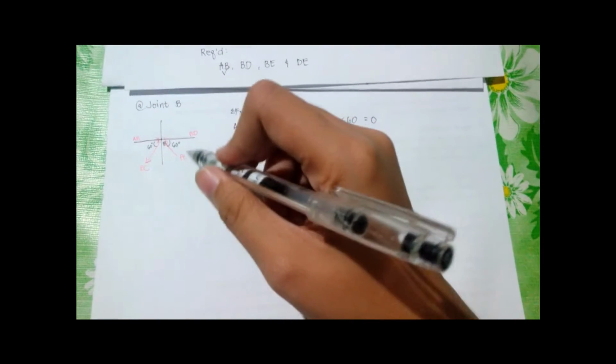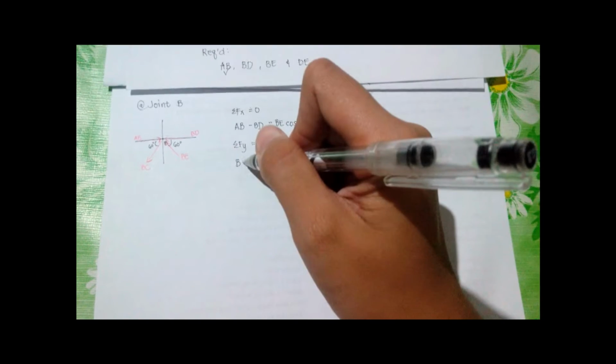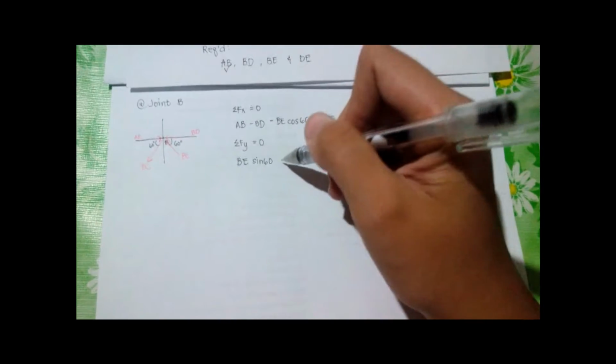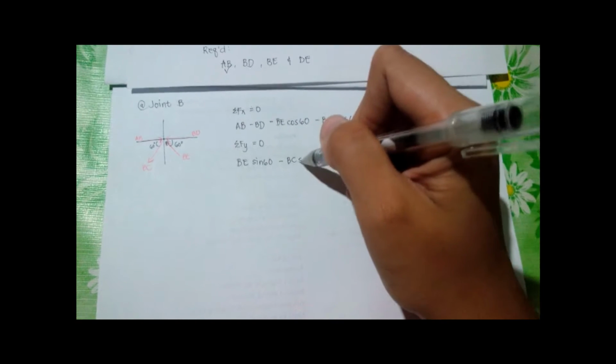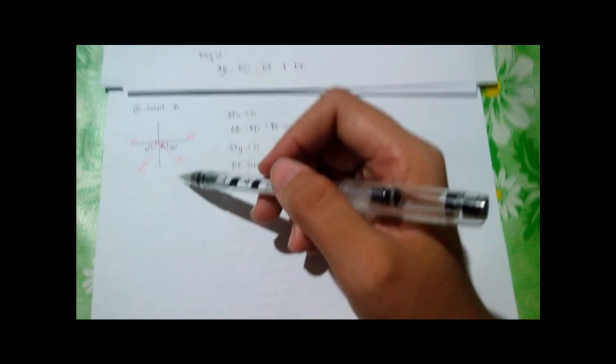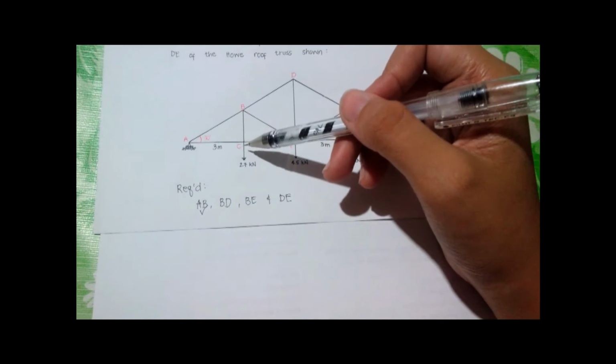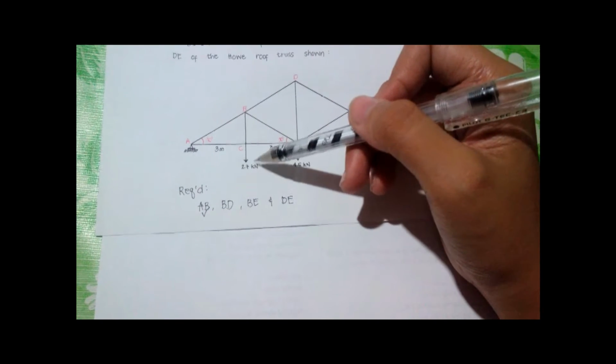So for the summation of y, we have BE sine 60 and negative BC sine 60 equal to 0. So as you can see in the diagram, by inspection you can say that BC is equal to 2.7 kilonewton tension.